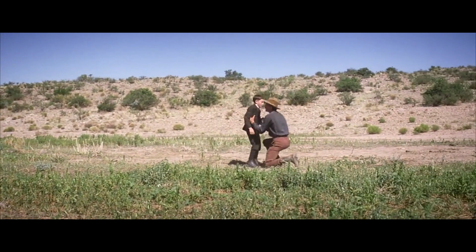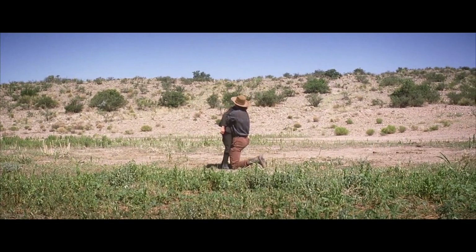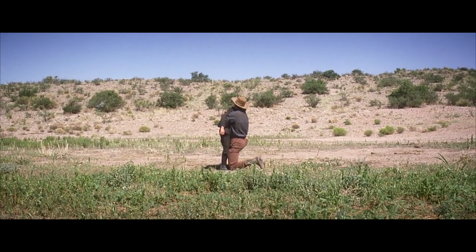This scene stays rooted in a highly objective perspective. We are observing the action at a distance.